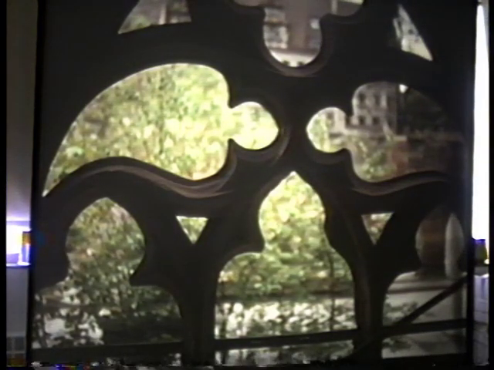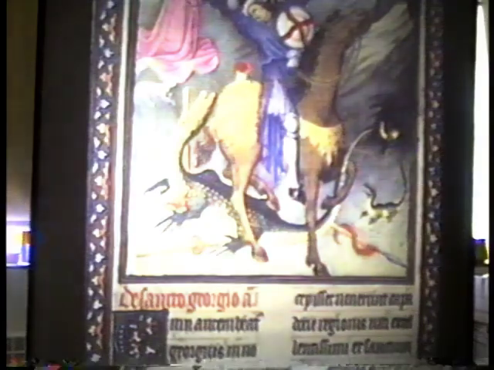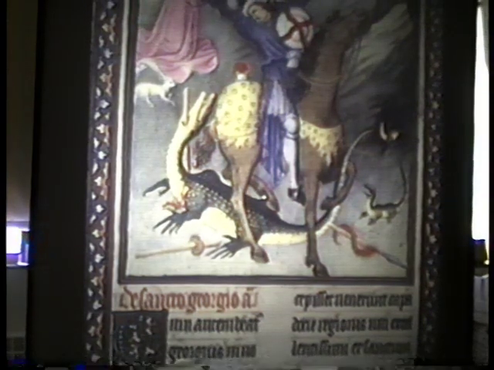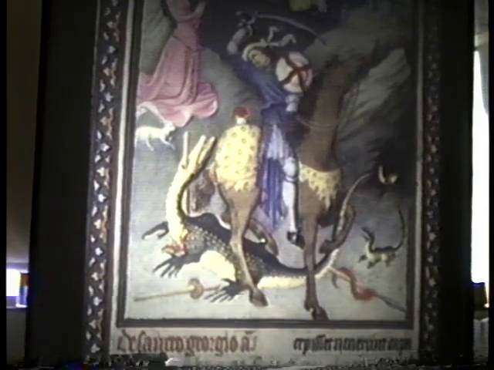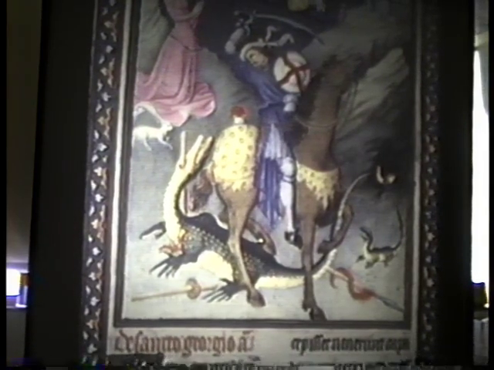A tracery pattern of a Gothic window in the castle. In depiction of their favorites, as you would collect movie stars' photographs today, Sir Lancelot. And again from the Duc de Berry's Book of Hours, St. George killing the dragon. He was the ultimate of chivalry.